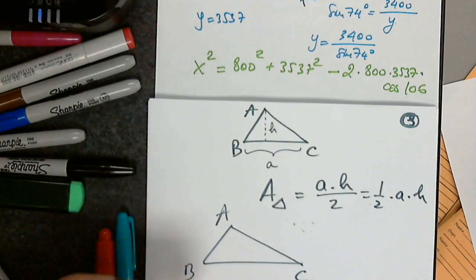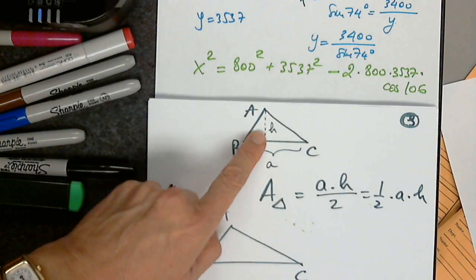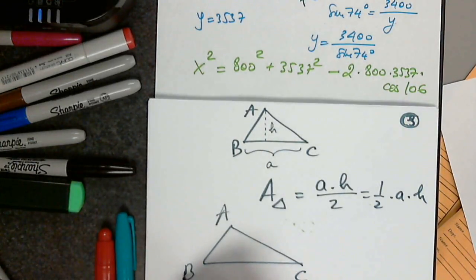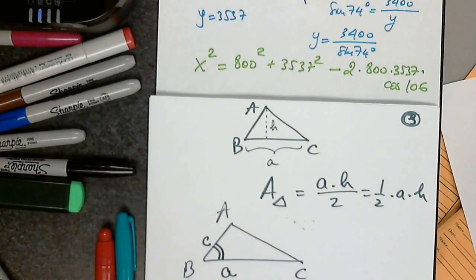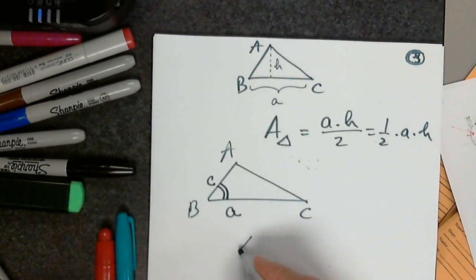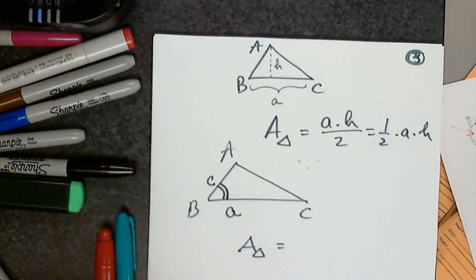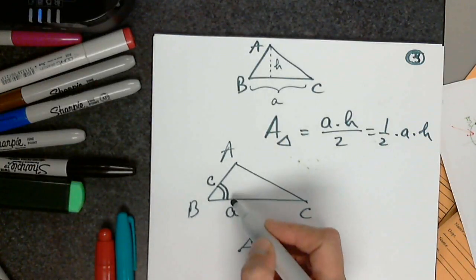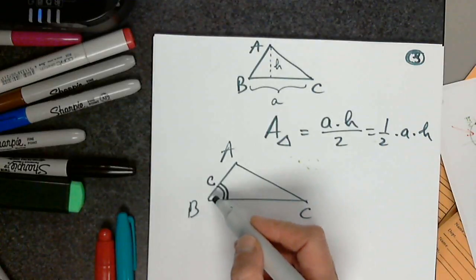Okay, we also know another formula. For the first, I have to have the base and the height. But now let's say we are given two sides, like side A and side C, and the angle in between those two sides. We discussed this some time ago. I want to review this with you. What will be the area of this triangle? It's still the base times height, but the height will be a function of this angle.